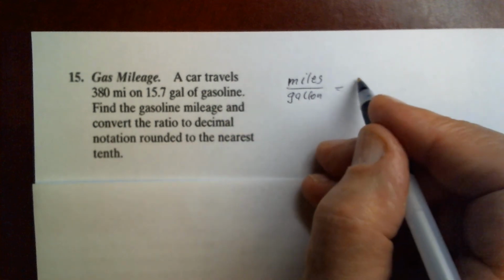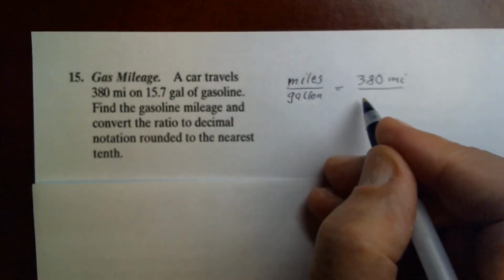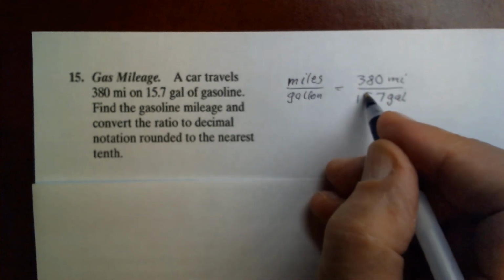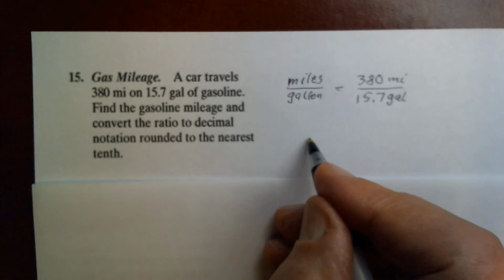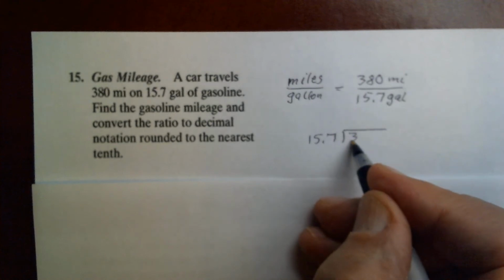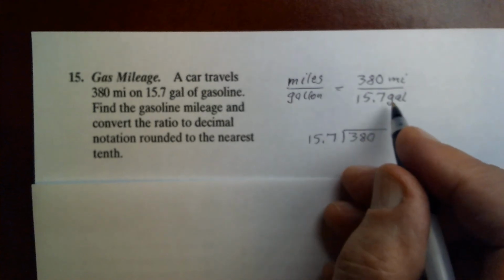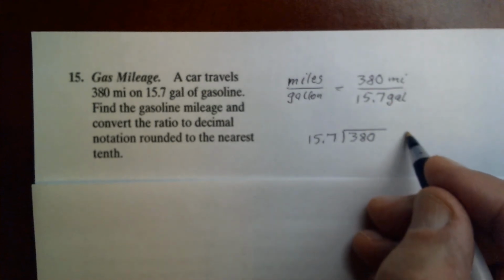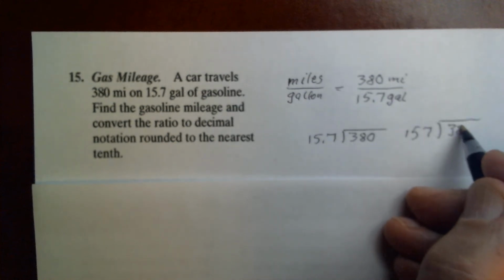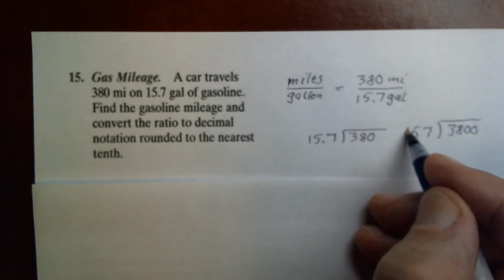So we know we have 380 miles divided by 15.7 gallons. So when we divide 15.7 into 380, remember how that is? We multiply numerator and denominator by 10. So this then becomes 157 divided into 3,800. So we multiply numerator and denominator by 10 to get a whole number in the denominator.